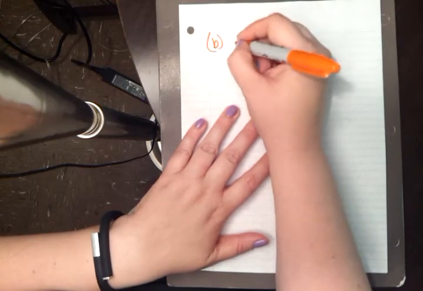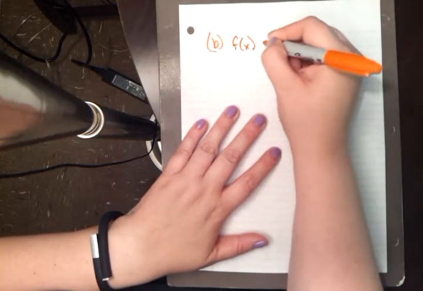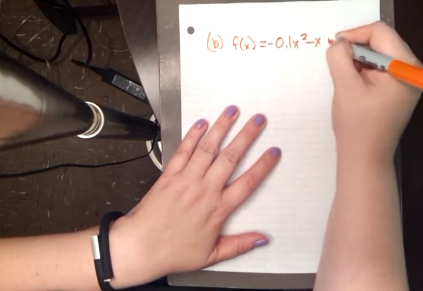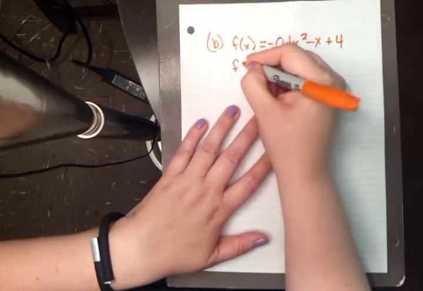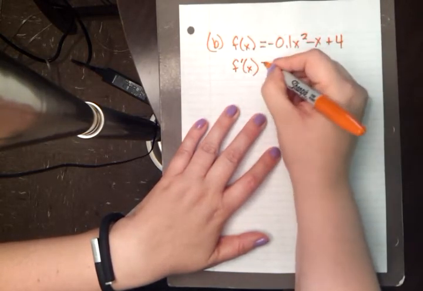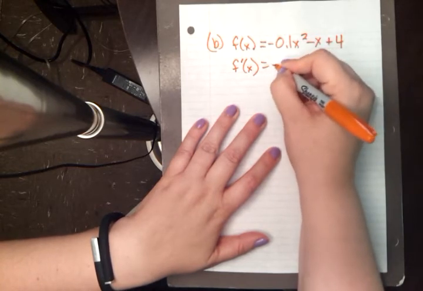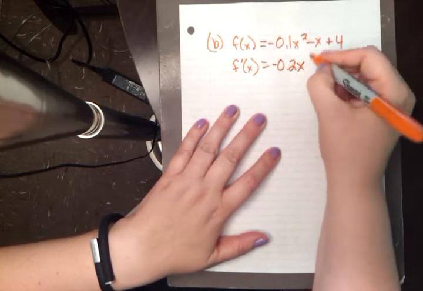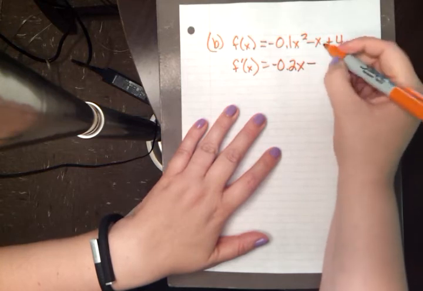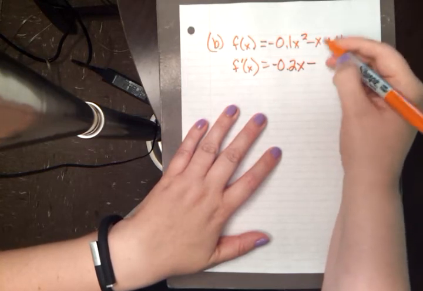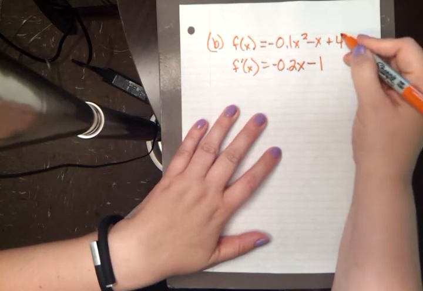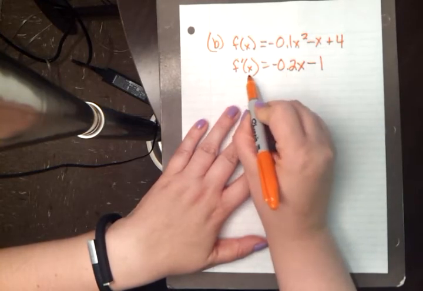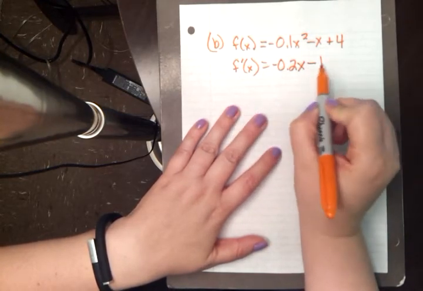So we had f of x, we'll write down the original function again so we've got it. f of x equals negative 0.1 x squared minus x plus 40. We need f prime of x, so we're going to take the derivative. 2 times negative 0.1 is negative 0.2 times x. We subtract 1 from the exponent, so that just leaves us with a single x. Now we have to take the derivative of negative x. That's just negative 1, and the derivative of 40 is 0, so we don't even have to write that down. Here is our derivative. So f prime of x is negative 0.2x minus 1.